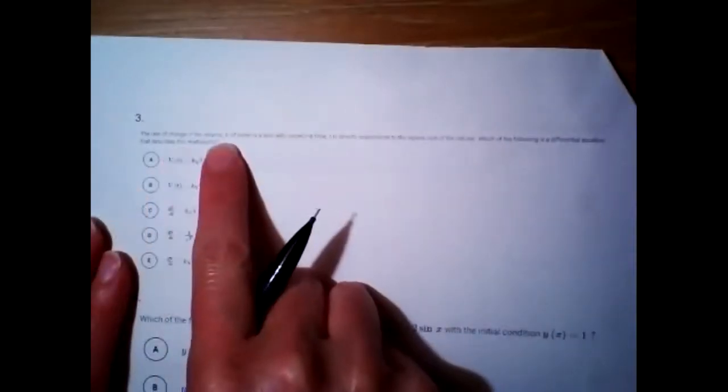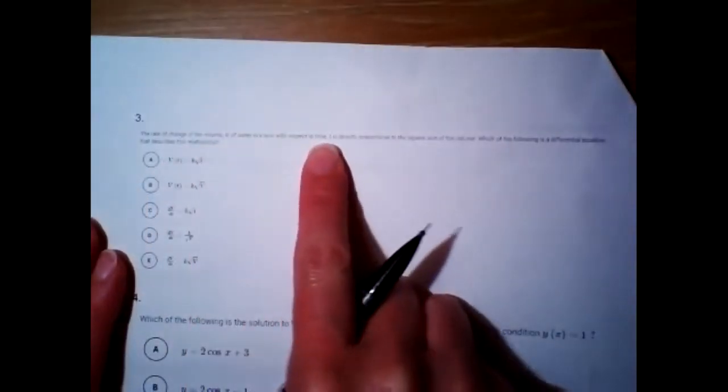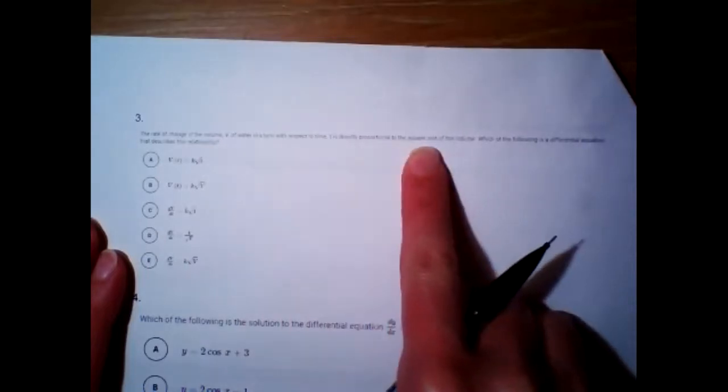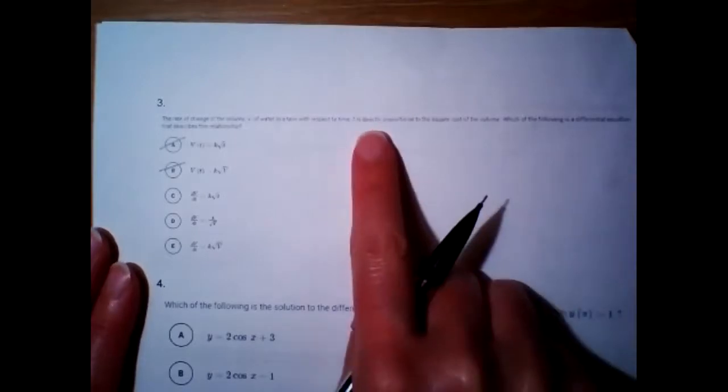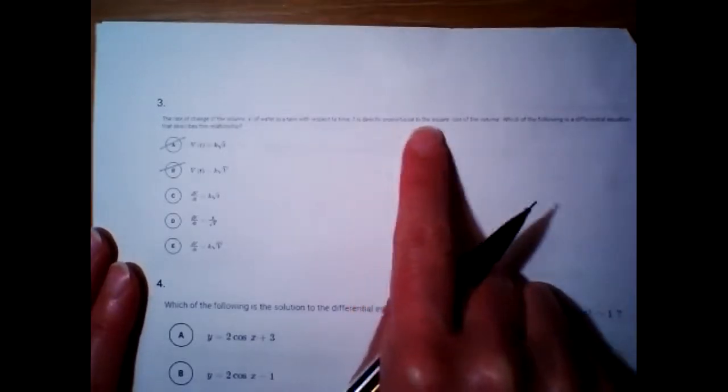All right, so 3, the rate of change of the volume of water in a tank with respect to time is directly proportional to the square root of the volume. All right, so first of all, this can't be A or B because those aren't differential equations. They don't have a dV/dt. So we want the one that says directly proportional to the square root of the volume. So you're going to have k times square root of V. So that one is E.